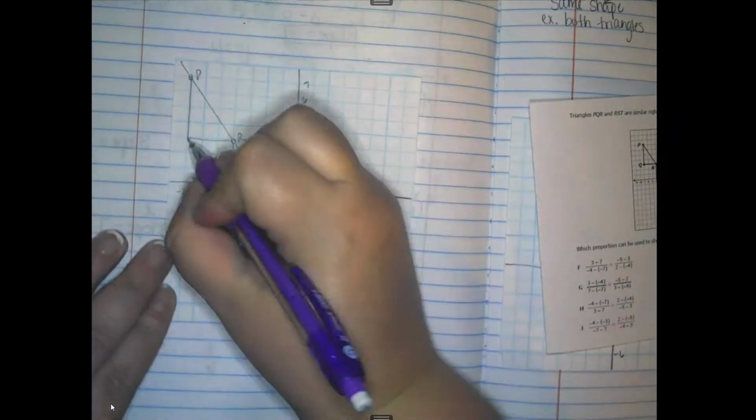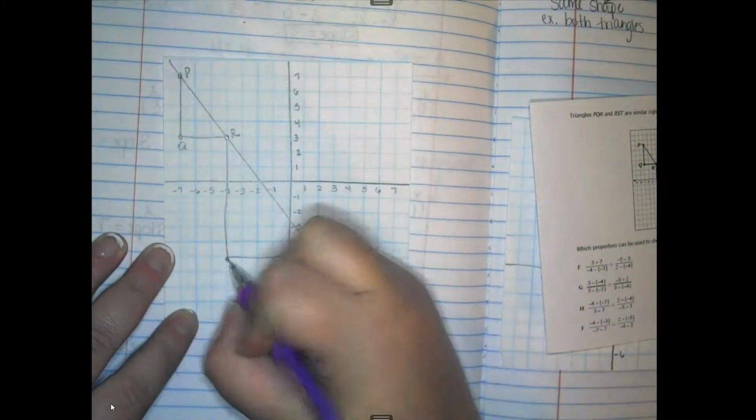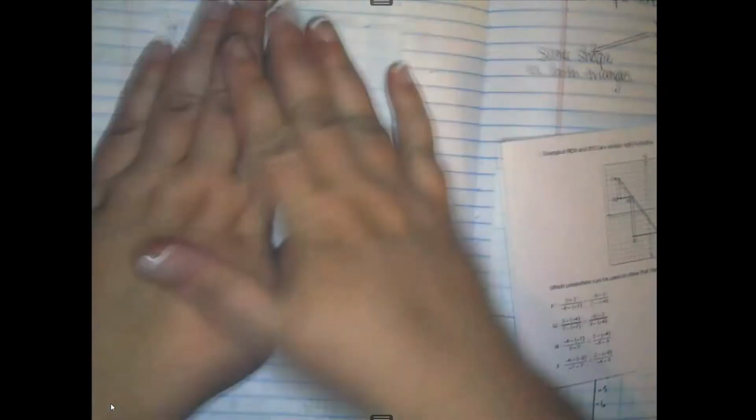And this point, this corner is Q, and this corner is S. And if you have grid paper, go ahead and glue that in your journal. If you have drawn it, then it's already on there, and you can ignore the glue. Alright. So there's that. It's a lot easier with graph paper, so I'm really hoping y'all got that.